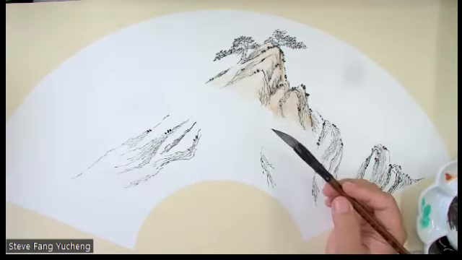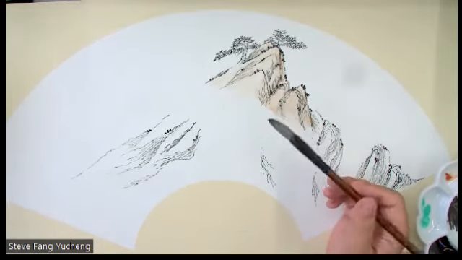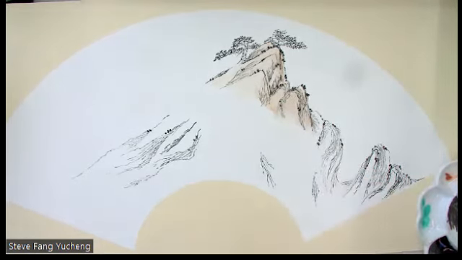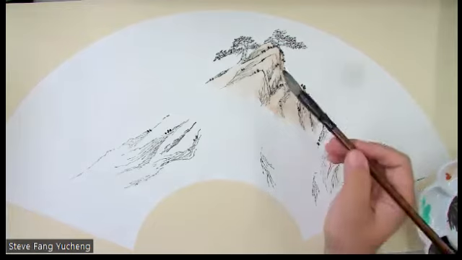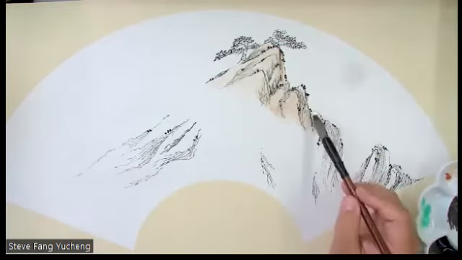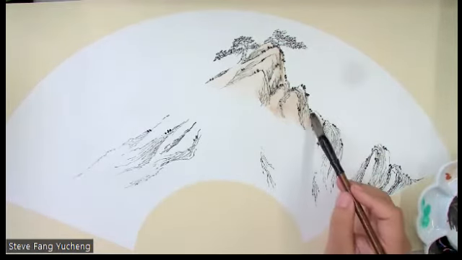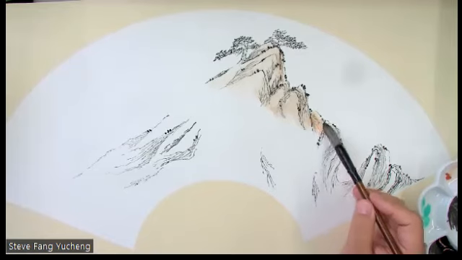If you find it is coming out, what you can do, right, is you can wash your brush a little bit so that you can wash off the ink. Otherwise, the ink will accumulate more on your brush, and then the whole thing will become very dark.